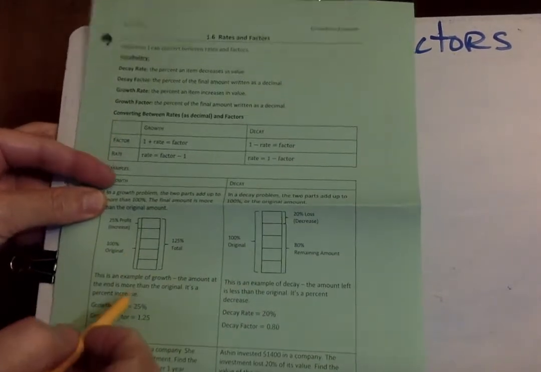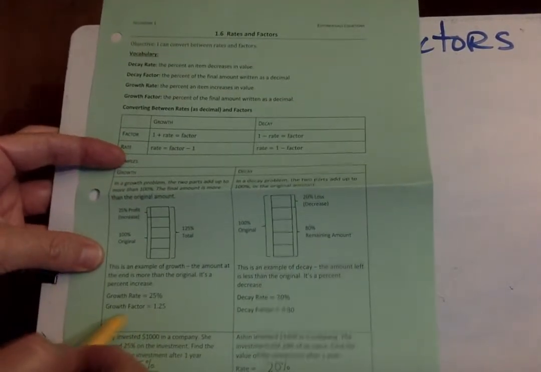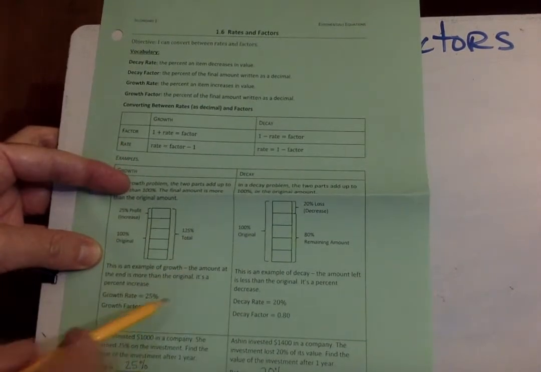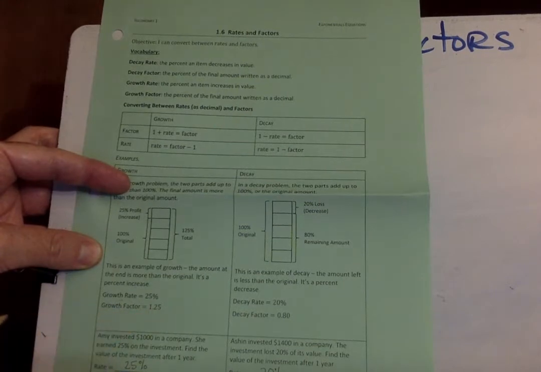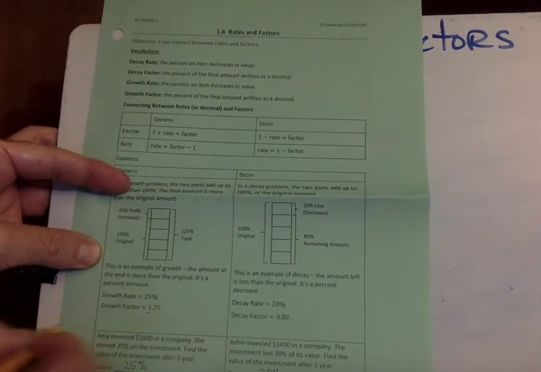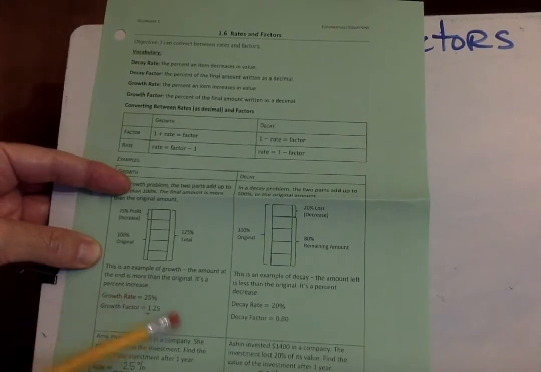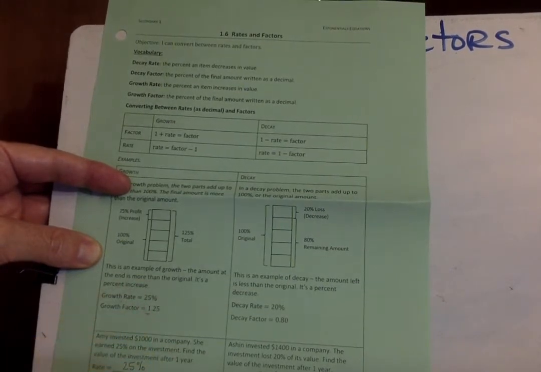So if you're talking about 100%, the growth rate here is 25%. So the growth factor is 1.25 because the 1 is the item itself, and then if it grows, it will be a 25% growth, so the whole factor is 1.25.